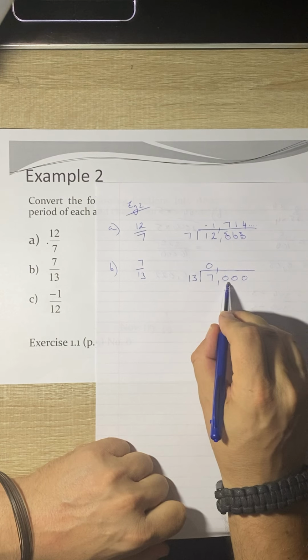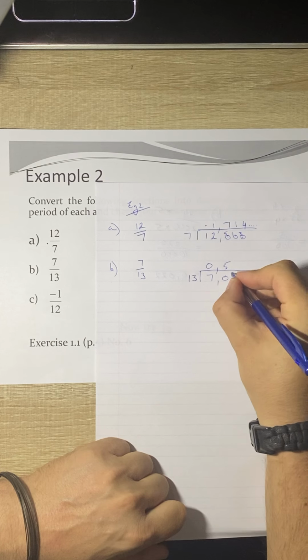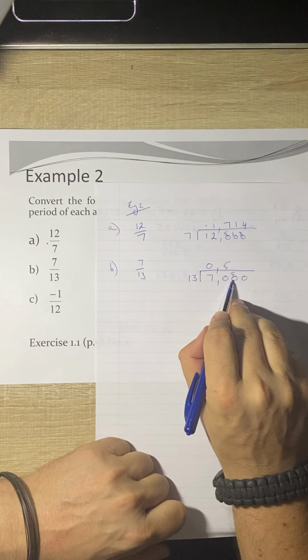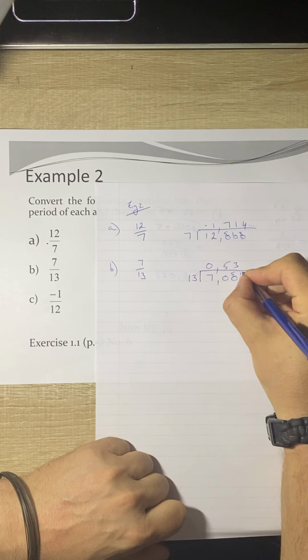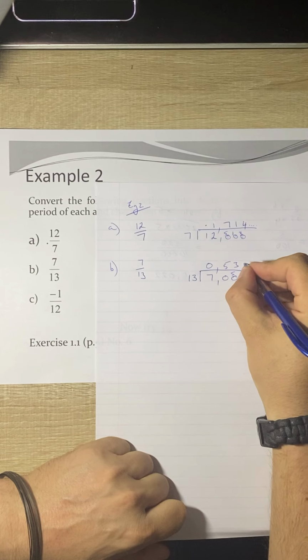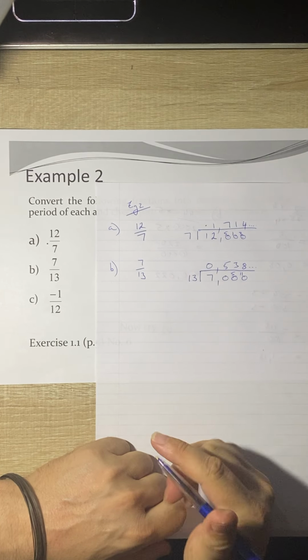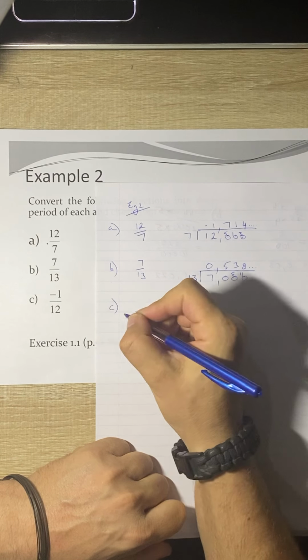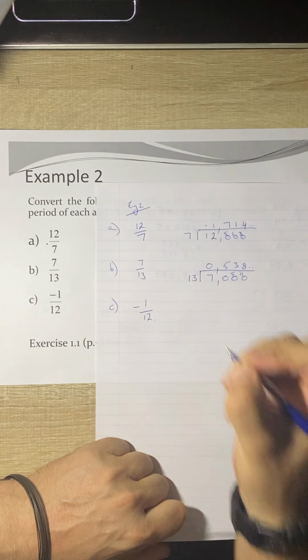13 into 70, yes it does, 5 times, remainder 5. 13 into 50, 3 times, remainder 11. 13 into 110 goes 8 times. And I'm not going to bother going any further than 3 decimals. Okay. Example C, minus 1 over 12.